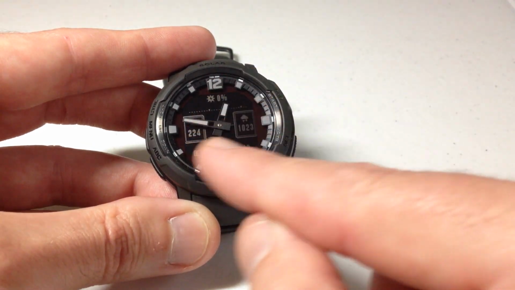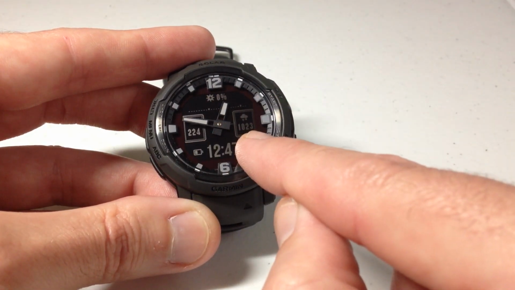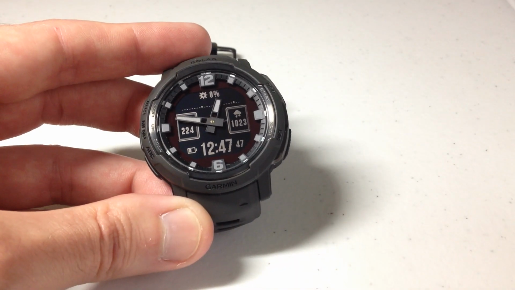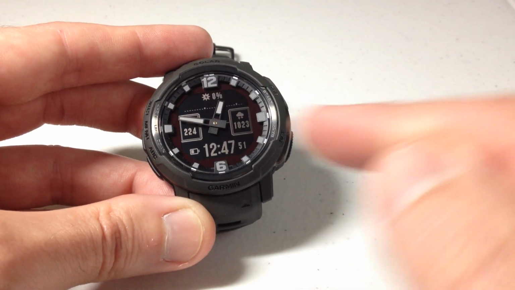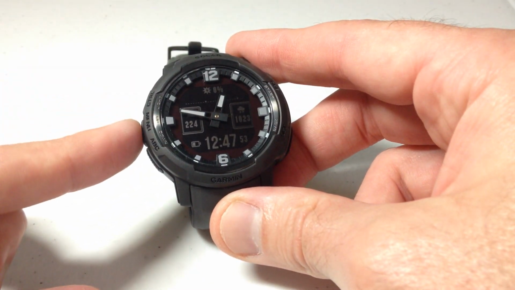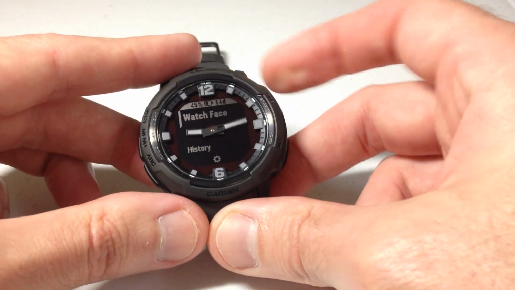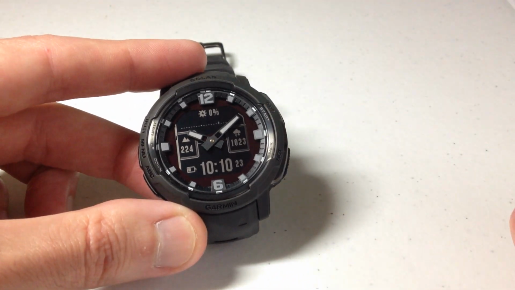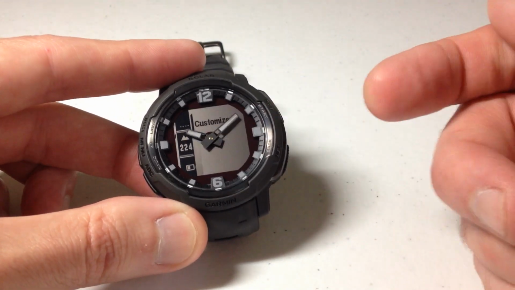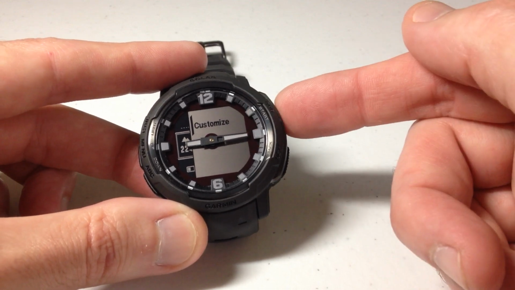The most basic way you can view any type of data on this watch is by adding it on the watch face as a data field. If you look at this watch face, I don't currently have it added. Let's go ahead and add it. I'm going to press and hold the menu button. I'm going to choose watch face by pressing the GPS button. I'm going to just keep this existing watch face. I'm going to press GPS. Now, I'm going to do customize.